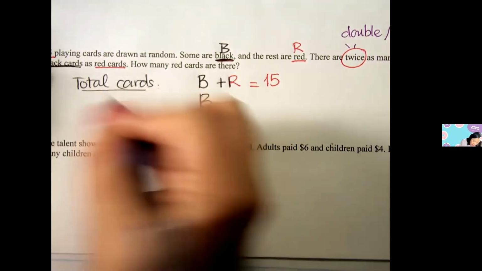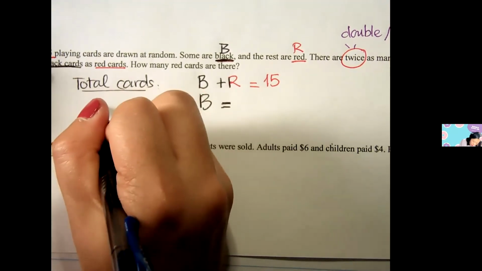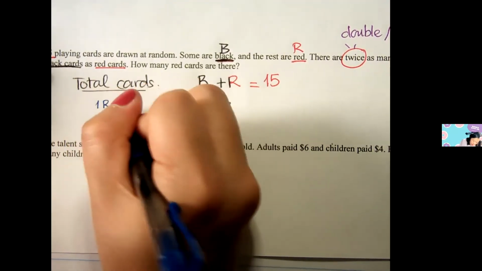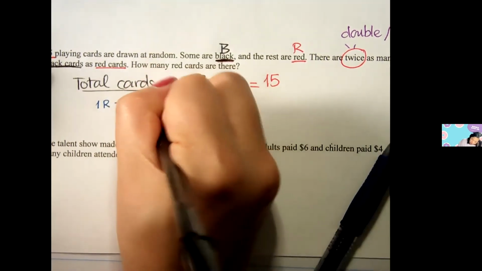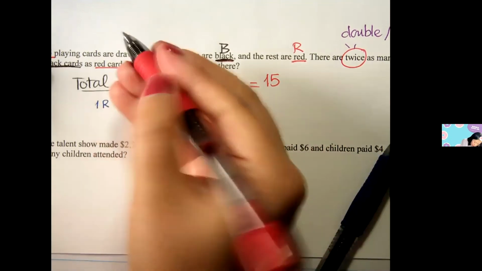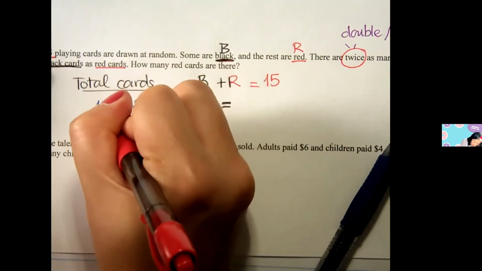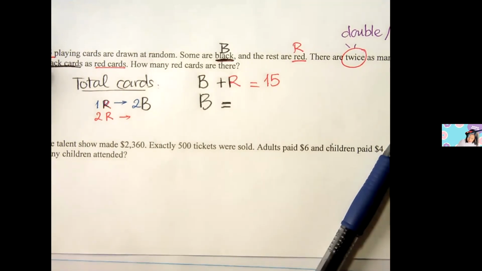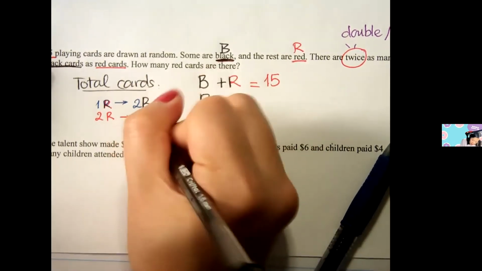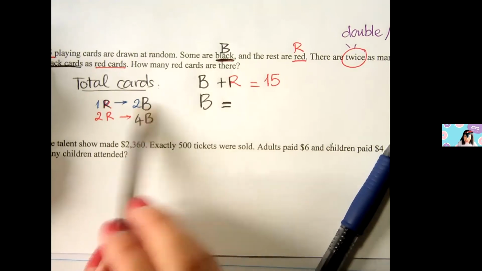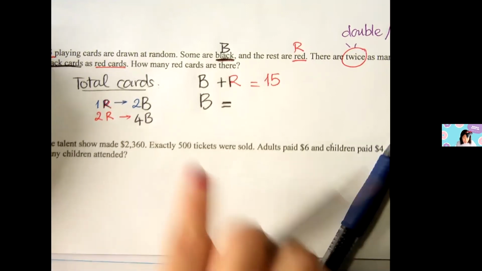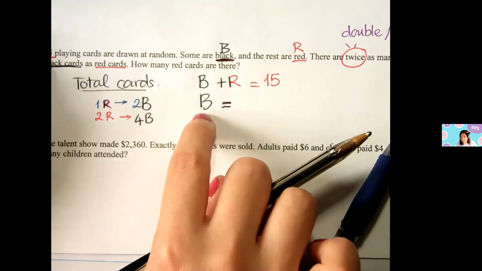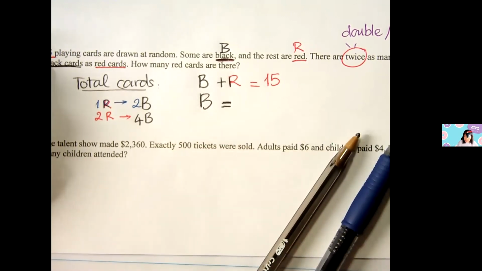So what it means right here, if you have one red card, it's going to give you two black cards, right? There you go. If you have two red cards, how many black cards will we have? 4. Beautiful, 4 black cards, and so on. So the number of black cards is 2 times more compared to the number of red cards. That's why we put the number of black cards first, because they're more. And then we put 2 times the number of red cards.